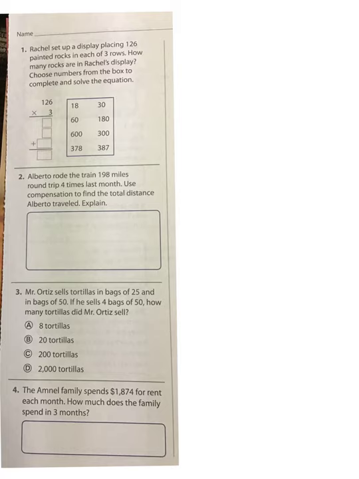Problem 1. Rachel set up a display placing 126 painted rocks in each of 3 rows. How many rocks are in Rachel's display? Choose numbers from the box to complete and solve the equation. In this problem, we are going to be using partial products. We can tell because there are boxes set up for us to find our final answer.